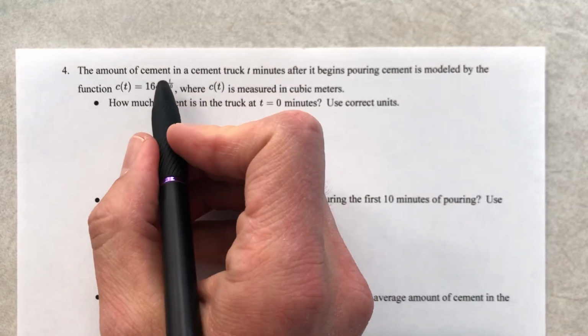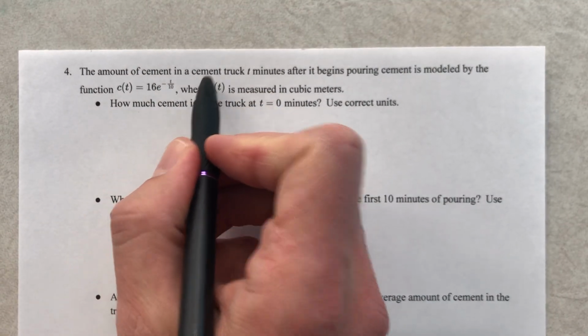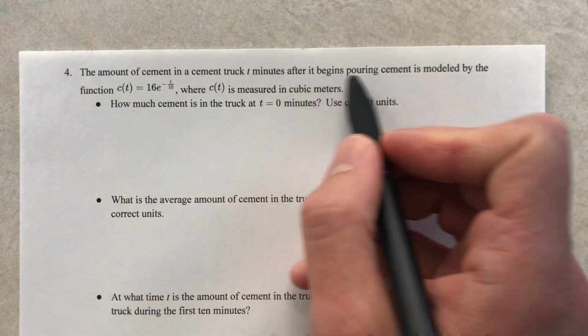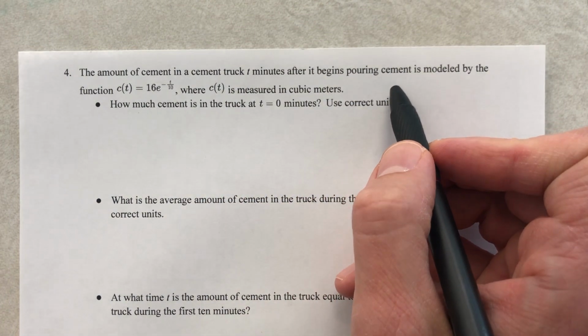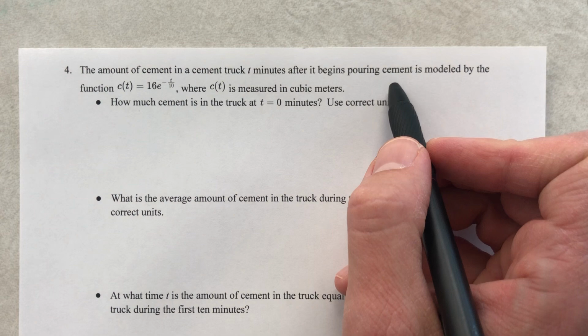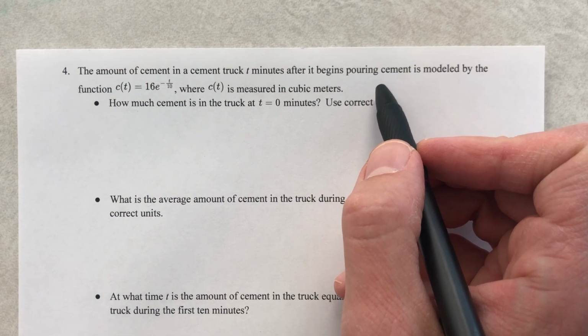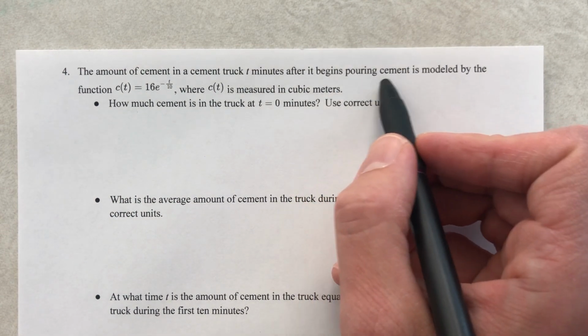You drive a cement truck. The amount of cement in your cement truck T minutes after it begins pouring. It's difficult to read. This is the fourth time I've started this video, just FYI, because I keep mispronouncing cement and truck. I call it trunk. Anyway, it begins pouring cement.